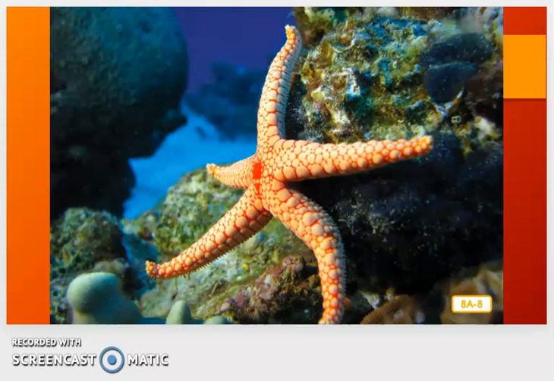It belongs to a group of animals that have a spiny skin all over their bodies. If I touch the starfish, I can feel that its body is covered with tiny, hard bumps that help protect it from predators such as sharks, manta rays, and other fish.